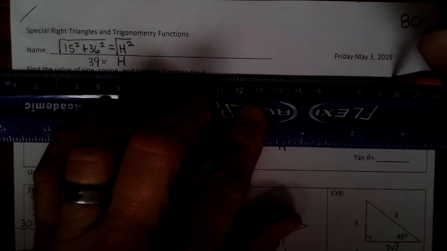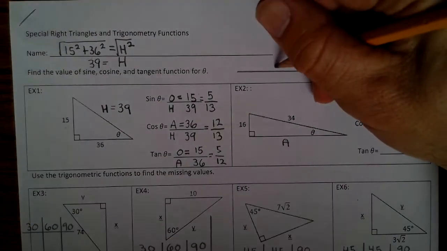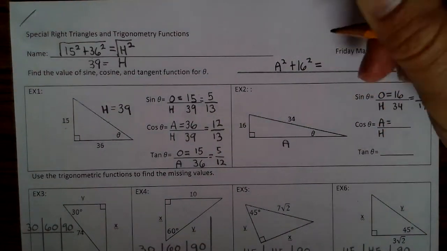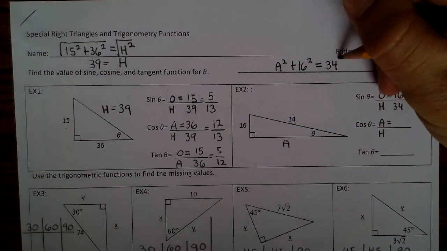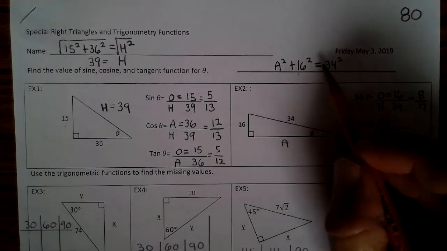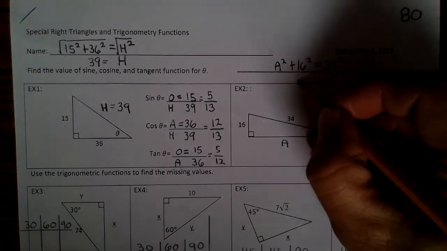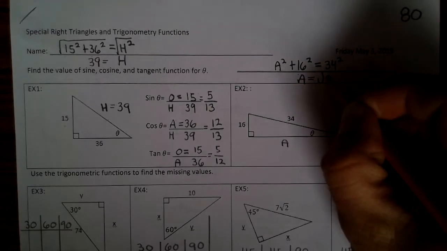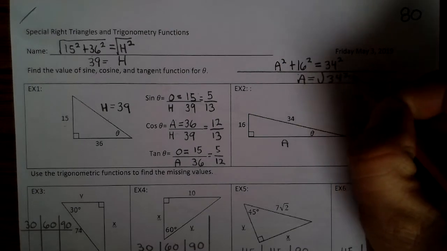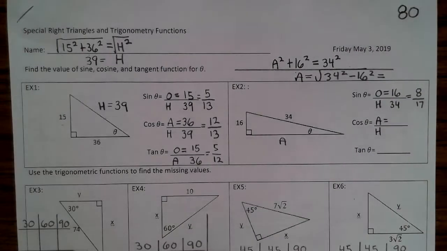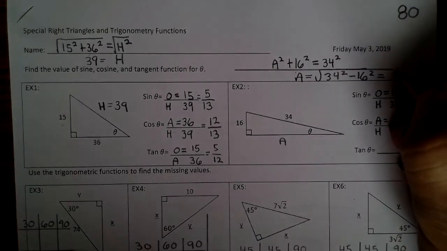So, we know that a squared plus 16 squared equals 34 squared. Okay, so we're going to subtract 16 squared and take the square root. So a is the square root of 34 squared minus 16 squared, which equals 30. So a equals 30.